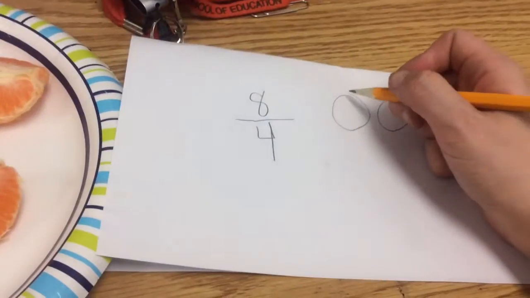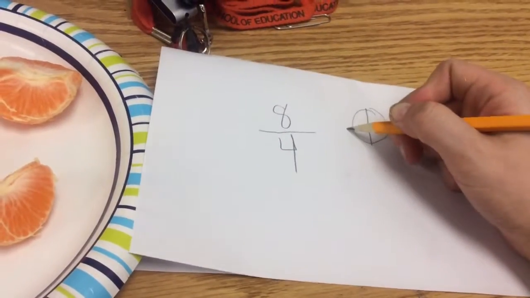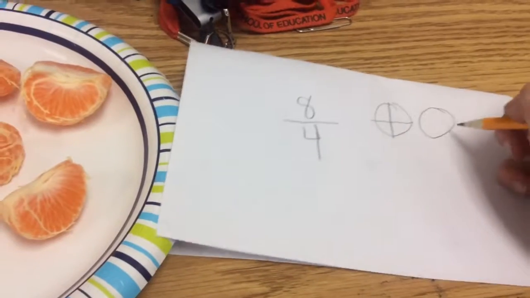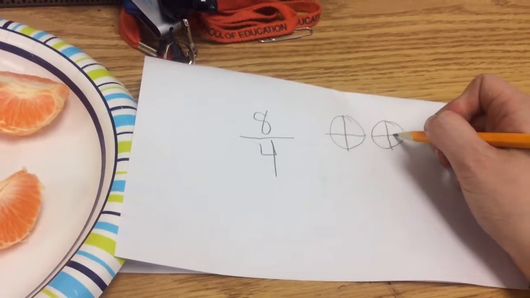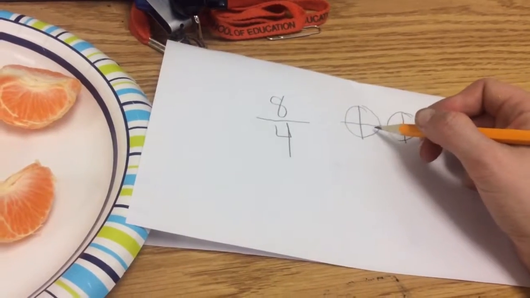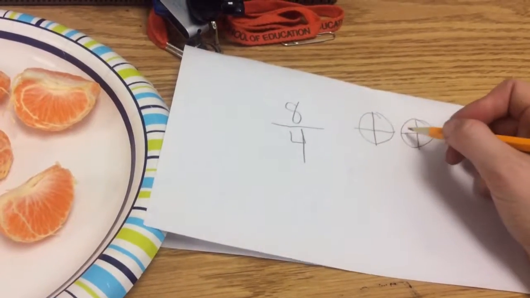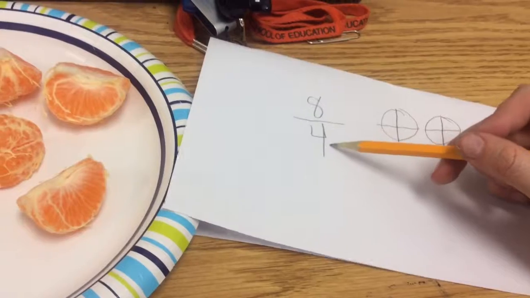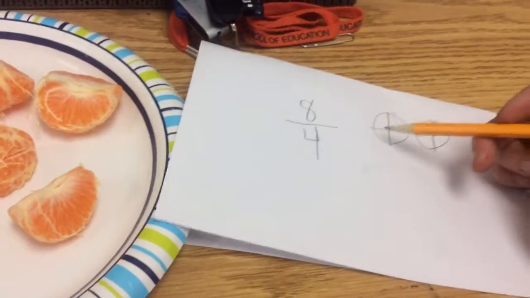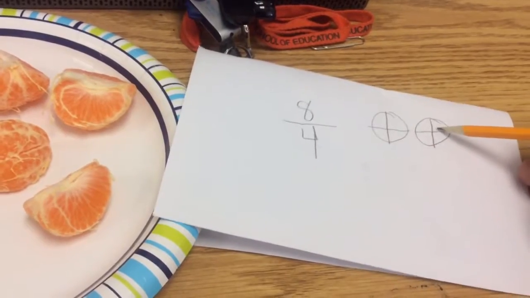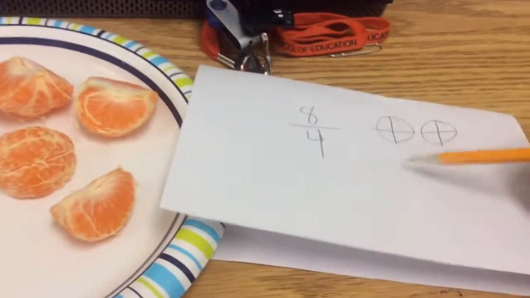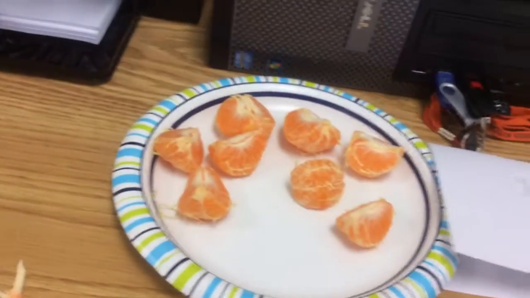Or if I were to draw it out by hand, I could say I started off with 2 oranges. And then I took each orange and I broke it into 4 parts. Sorry, they're not perfectly equal. I broke both of them into 4 parts. So look, each shape is still broken into 4 parts. That's how I got this bottom number of 4. But right now, I have a total of 1, 2, 3, 4, 5, 6, 7, 8. That gives me 8/4.